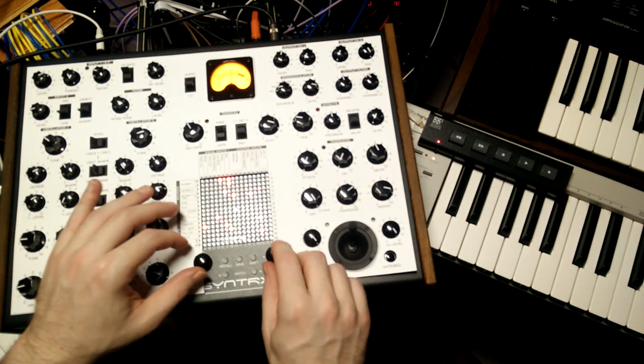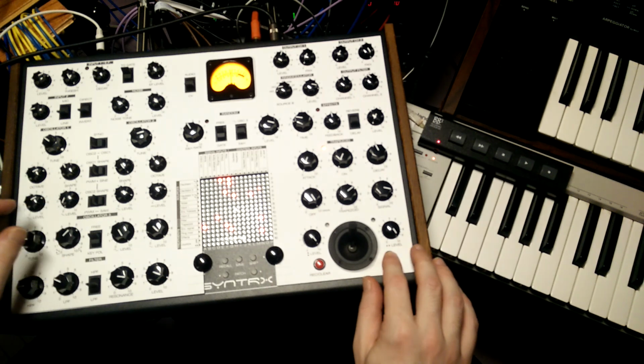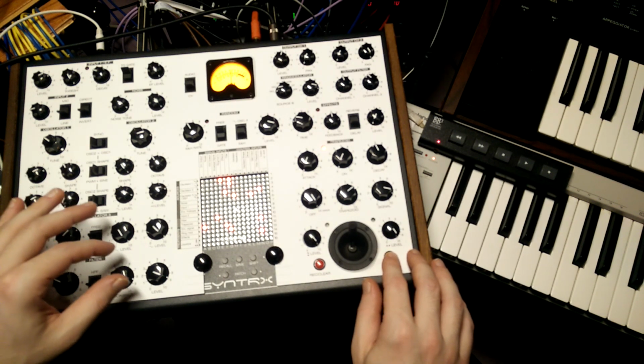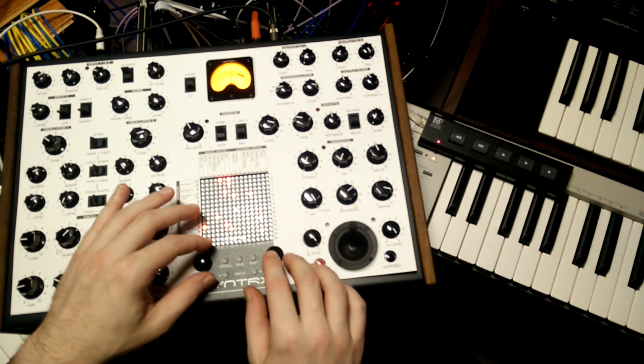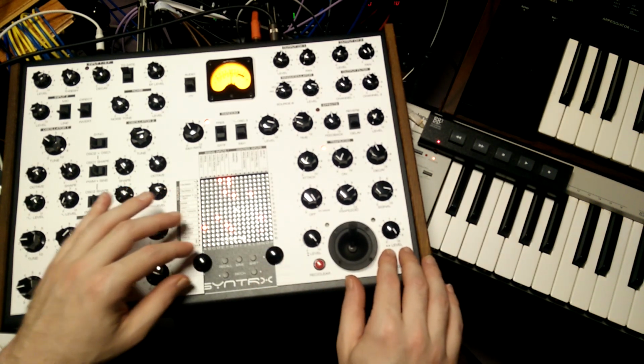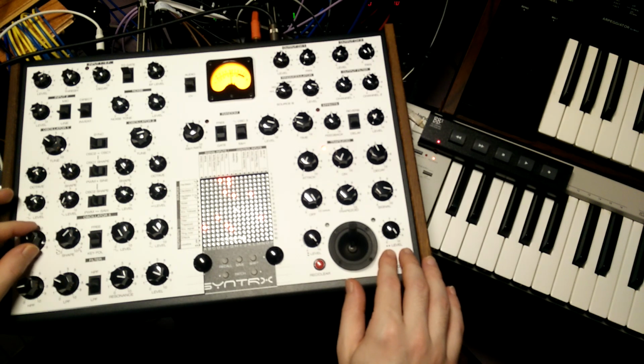So here's just oscillator 3 modding the filter. Sorry, this is just oscillator 3 by itself.